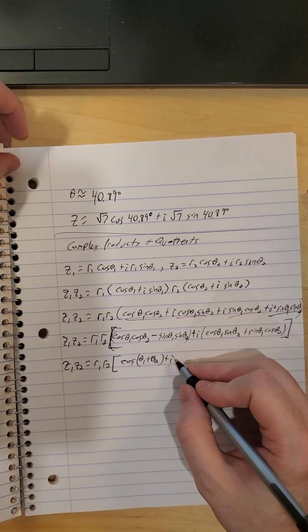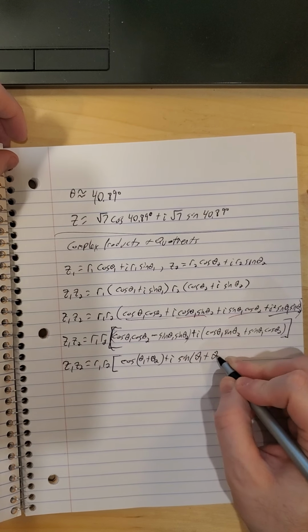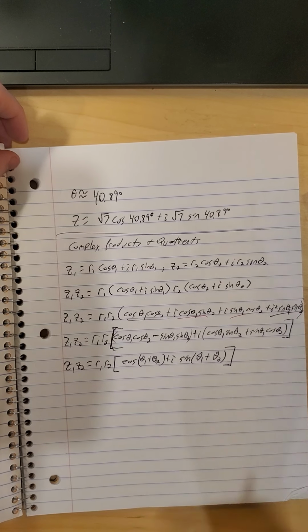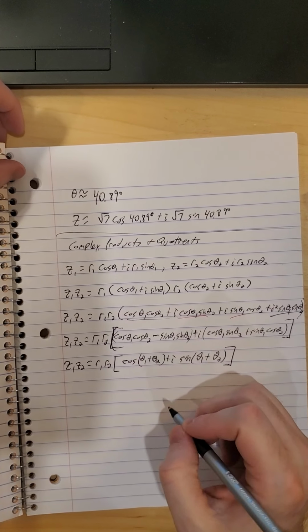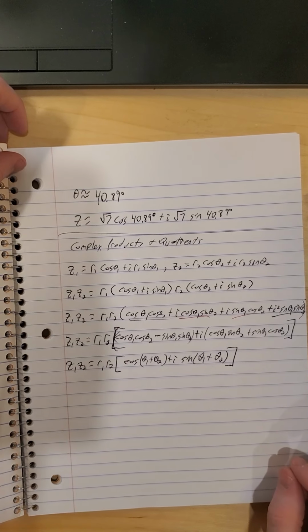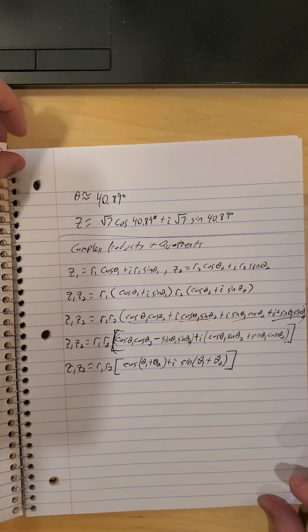This is the sine of the sum. So this would be how we would find our products in polar form.